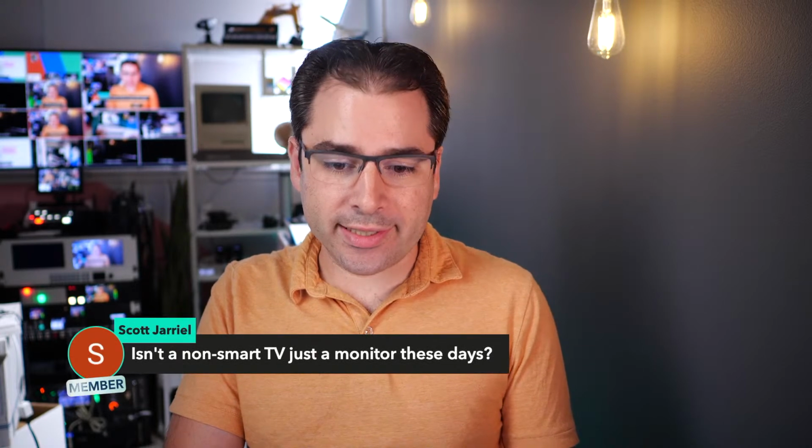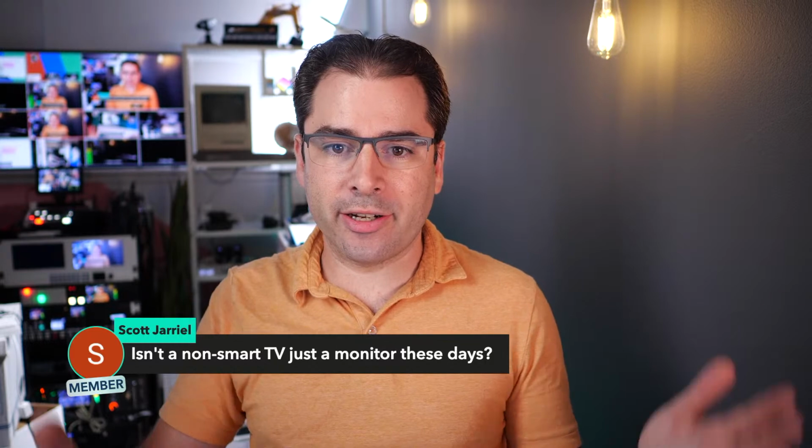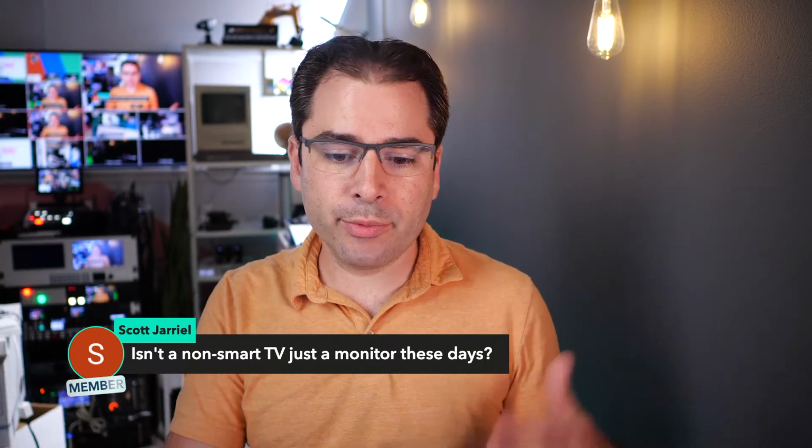So basically the only way to get a not smart TV now is to buy a large monitor. And there are some monitors you can find that are like 42 inches, but not a lot bigger than that. Kind of annoying. But yeah. A TV on the roof, a rooftop patio. Yes. Yeah, a non-smart TV is just a monitor, exactly. You're not going to find like a 60-inch monitor, but you can probably find a 40-inch monitor.